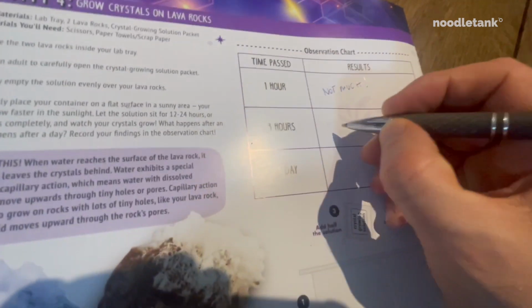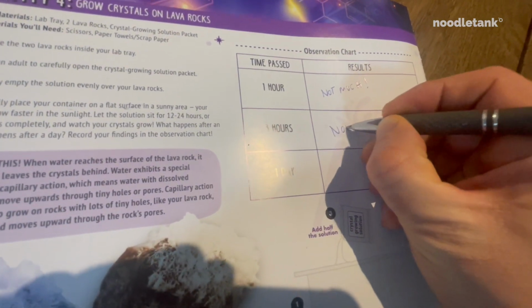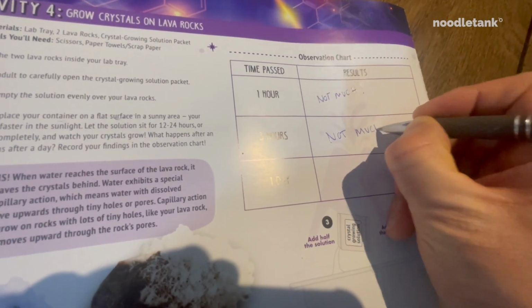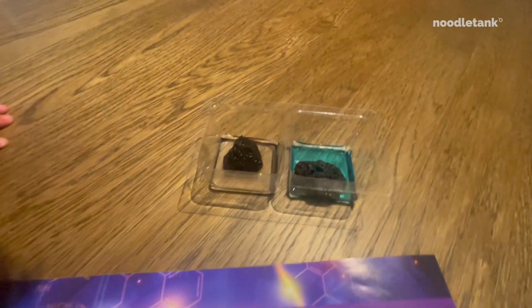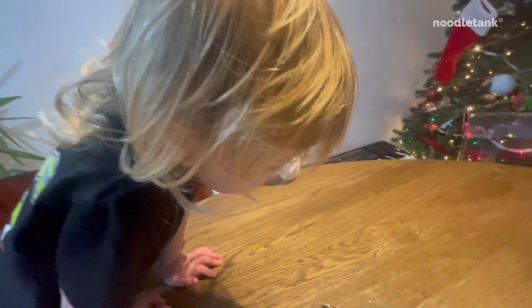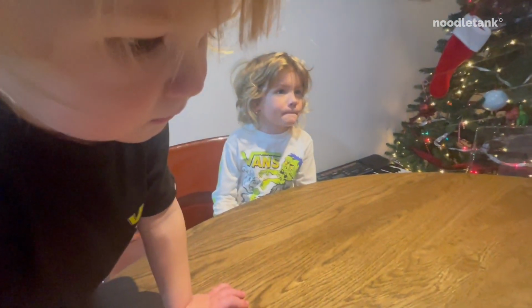After 3 hours, also not much. Not much. I can see it. So we have to wait. I can't see anything. You can't see any changes? Can you see any changes? Yeah. I can't see anything. Some of these experiments take time, buddy.